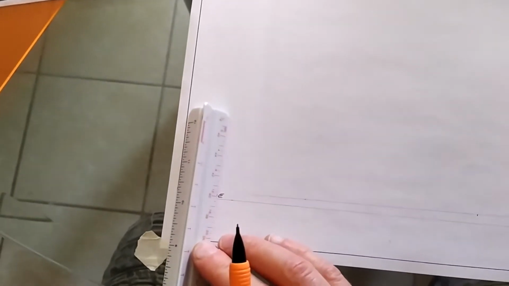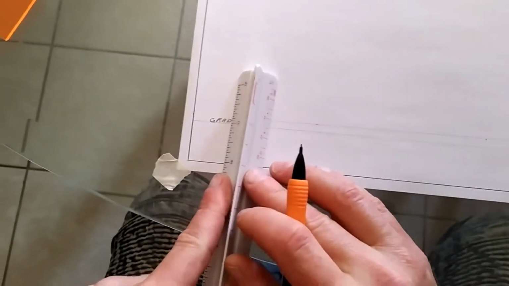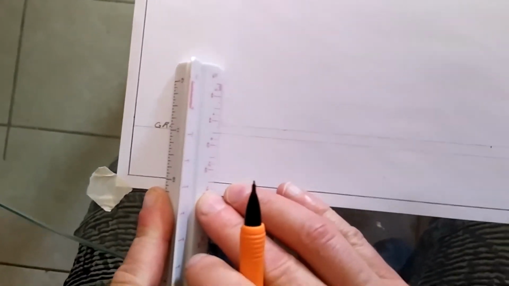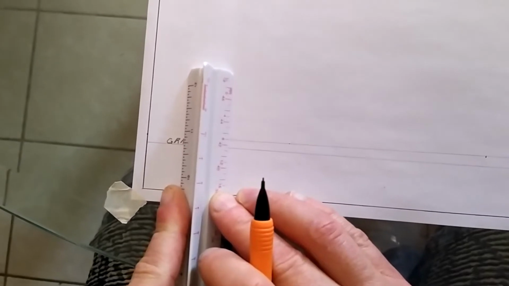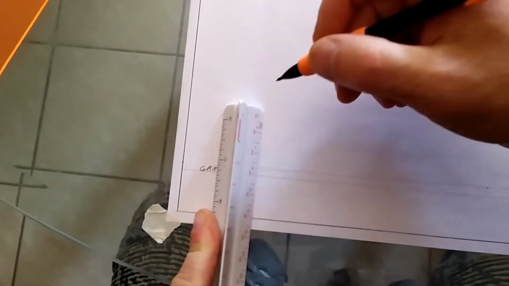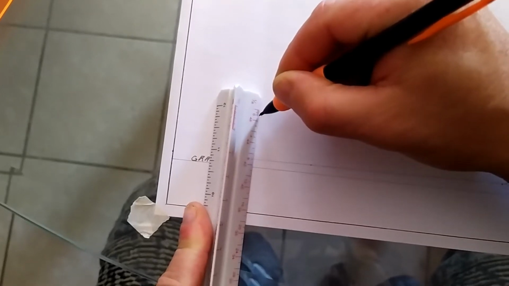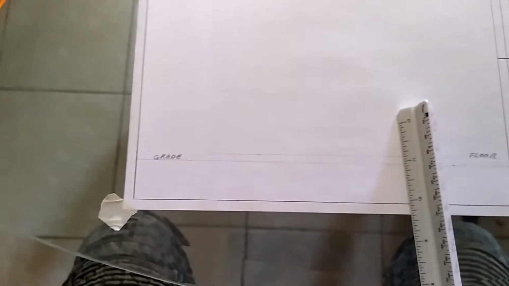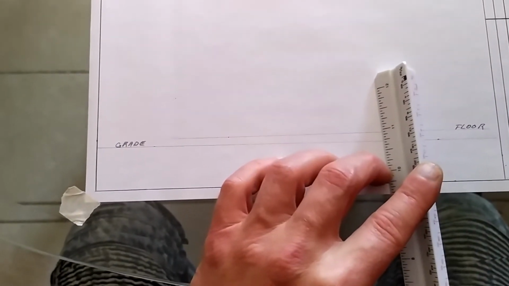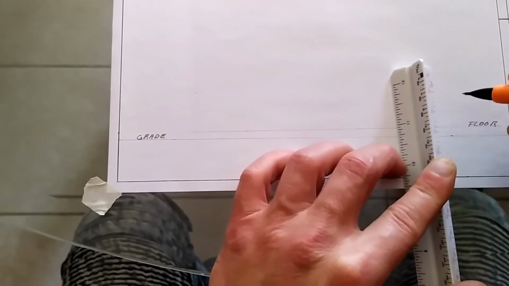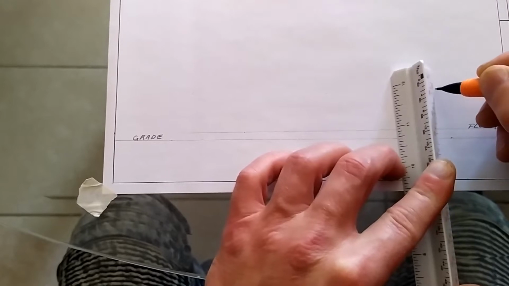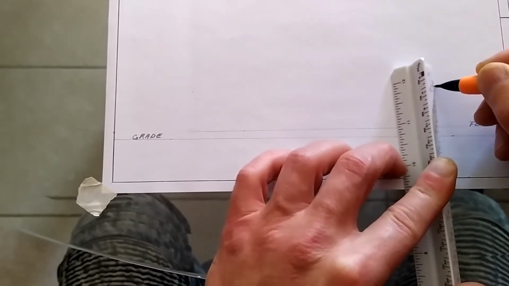And I'm going to set the scale side. This might be a little hard to see, but I'm going to set the scale side to 8 and go a little bit past the 0 here. Just a little bit. Same thing on this side. So set it to 8 and go a little bit past the 0 here.